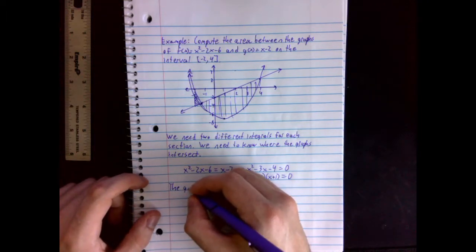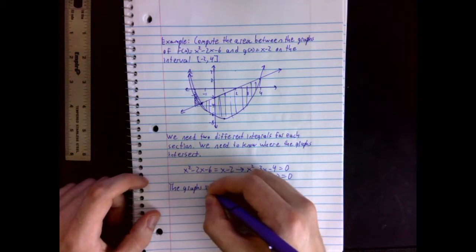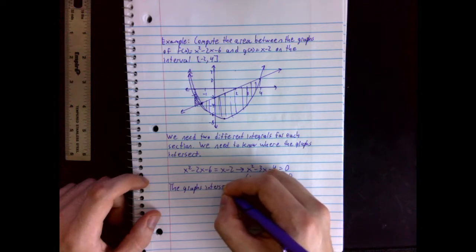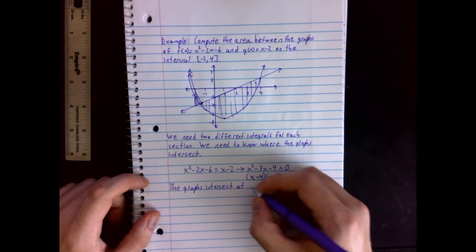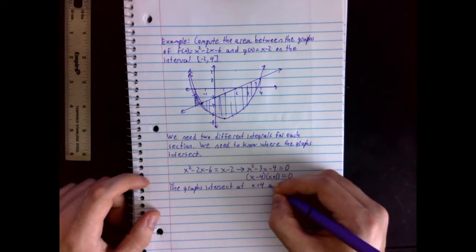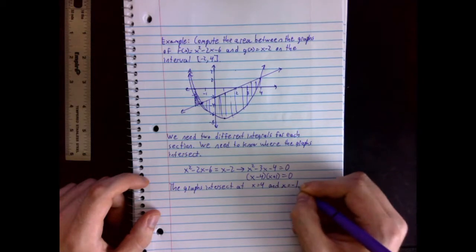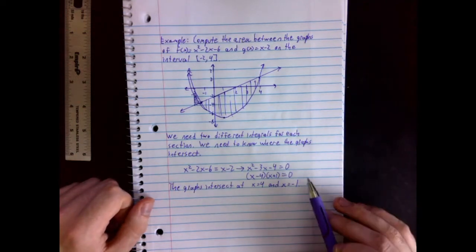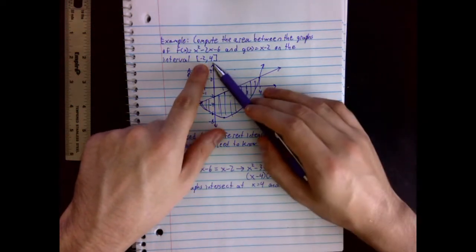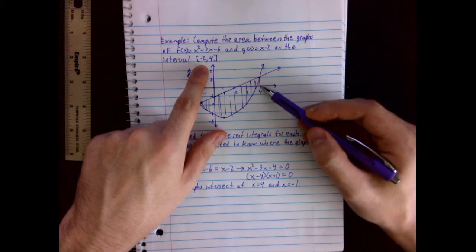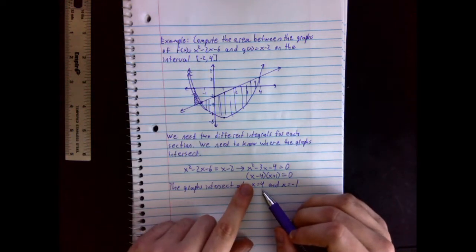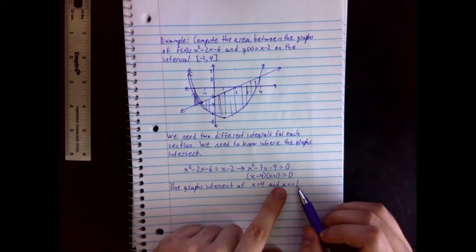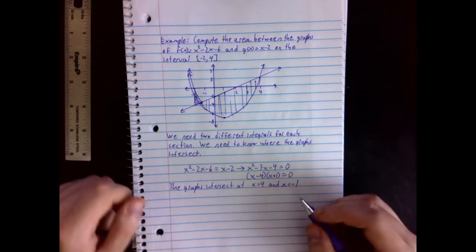So the graphs intersect at x equals 4 and x equals negative 1. So these are the points where I'm going to need to split my integral. One of those points is actually the endpoint of the interval that I'm interested in, so I don't really have to worry about that one too much. But the other one I need to make sure I handle properly.